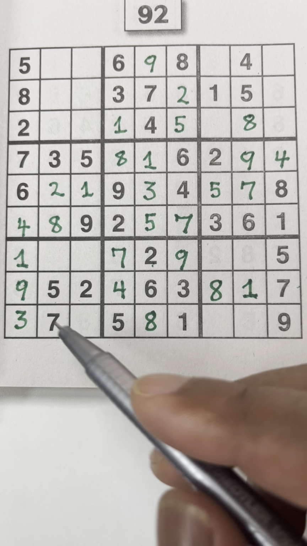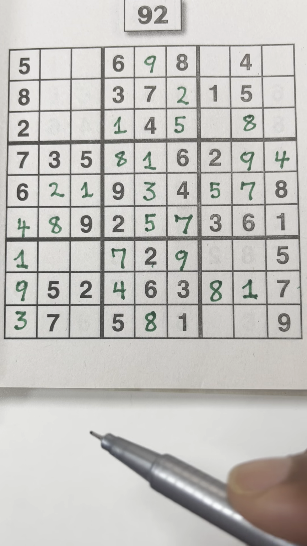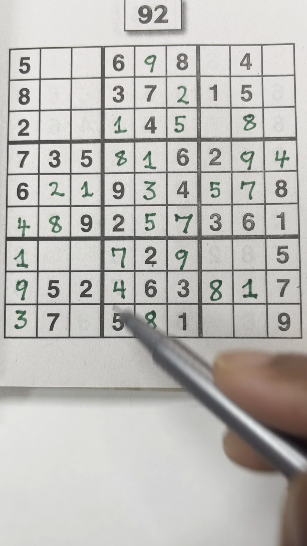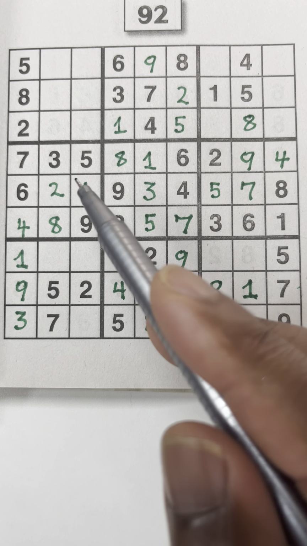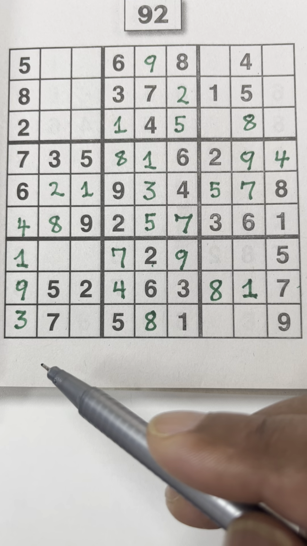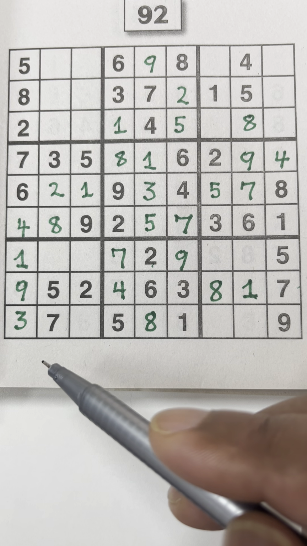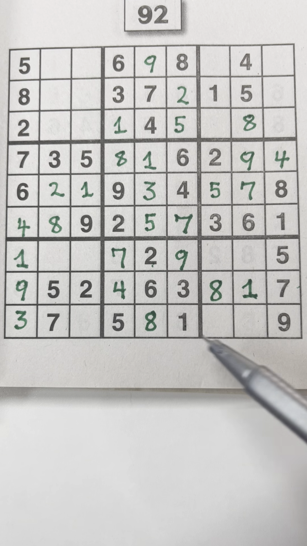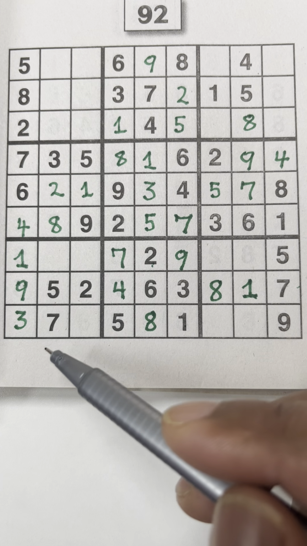It's fine. So 1, 2, 3. We're missing a 4 here. We don't have a 4. 5. We're missing a 6 as well. I don't see a 6. Okay, 7.